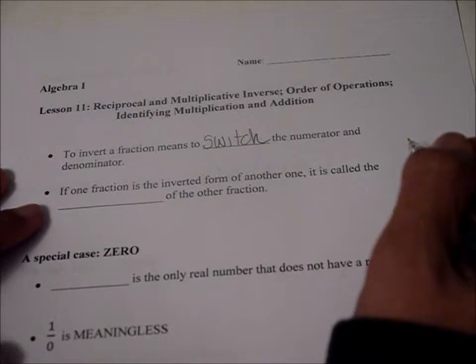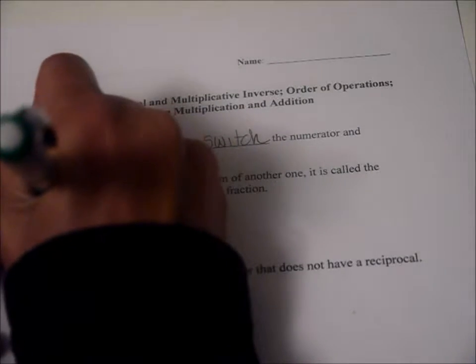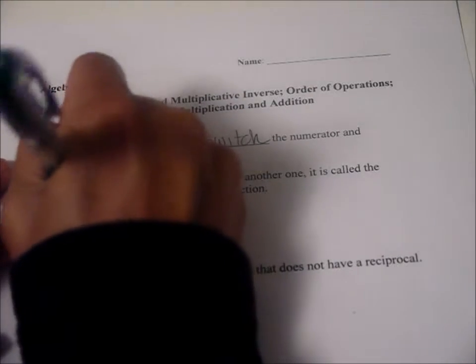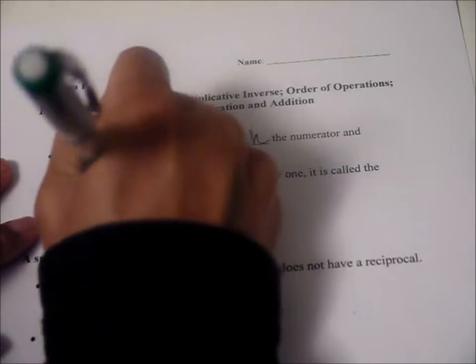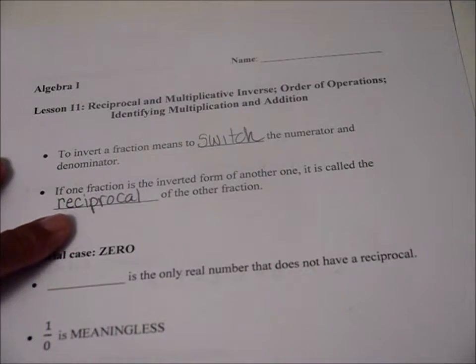All right, here's another way to say it. If one fraction is the inverted form of the other one, so if you invert a fraction, it is called the, write this correctly, reciprocal. I know you've heard that before. Make sure you can spell it.